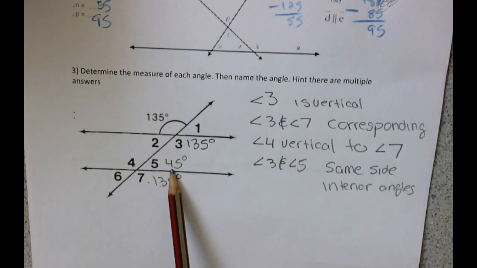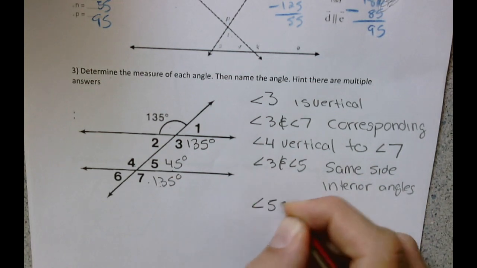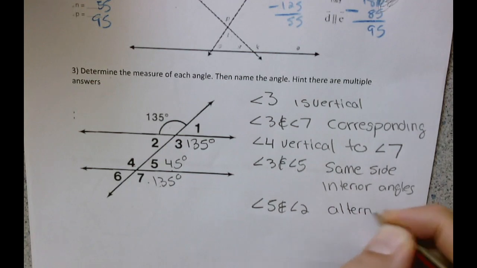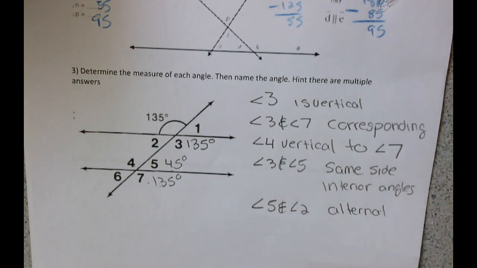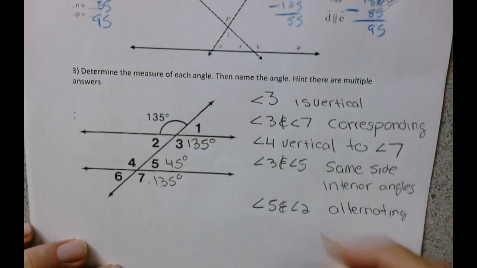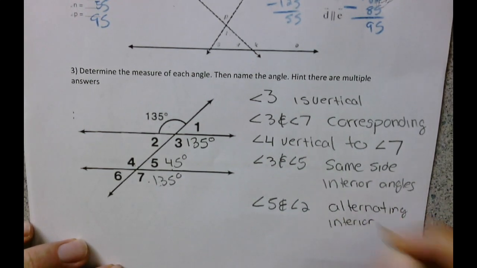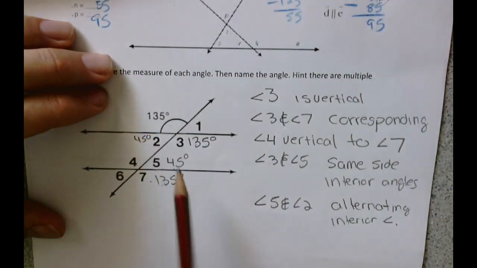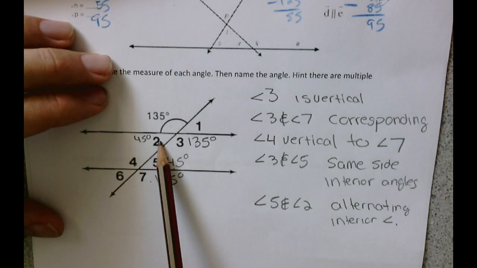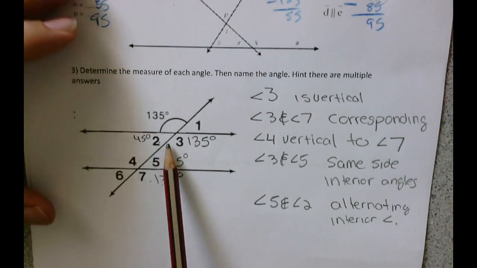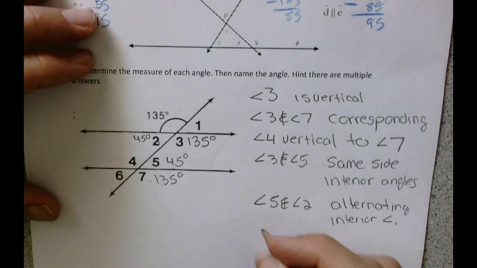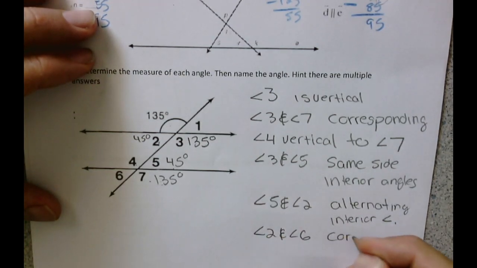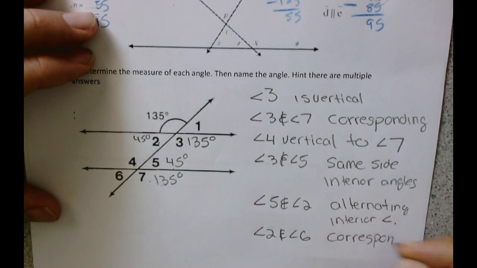So if angle 5 is 45, angle 5 and angle 2 are alternate interior angles, and that means that angle 2 is 45. That means also angle 6 is 45. So angle 2 and angle 6 are corresponding. And remember that they're congruent.